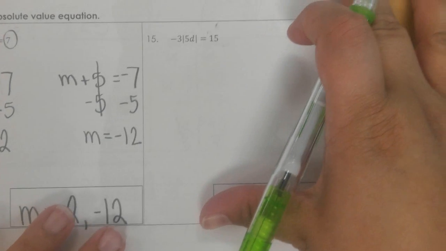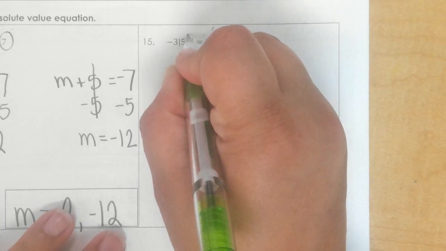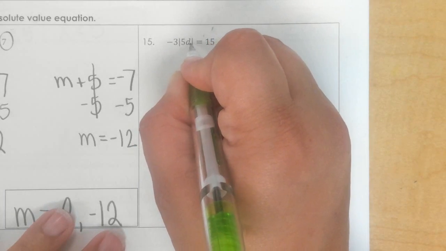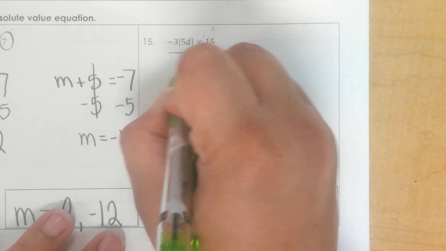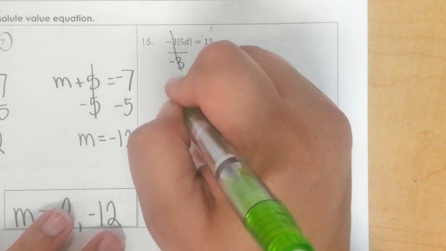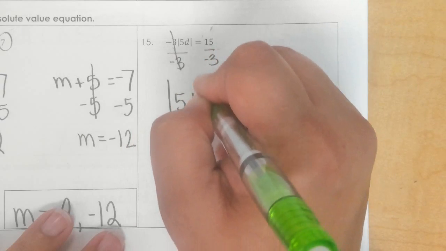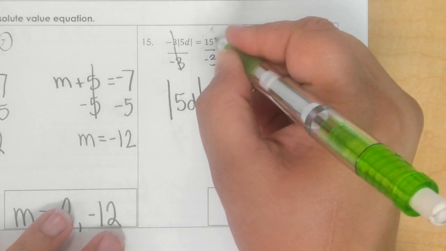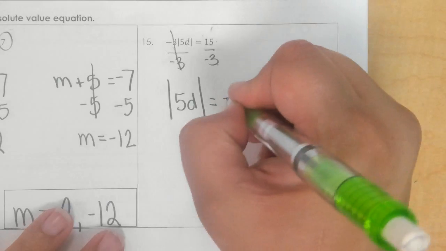Okay, last one for 15. To get the absolute value by itself, right here, I got to get rid of this negative 3. So I divide both sides by negative 3. And I get the absolute value of 5d equals, and then if I divide that, I get negative 5.